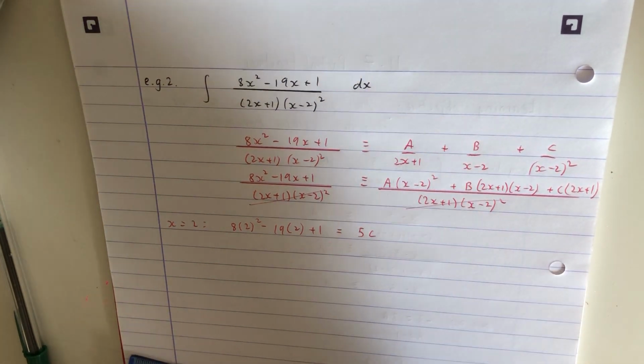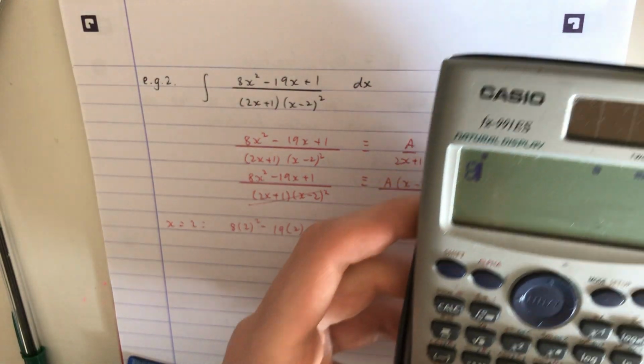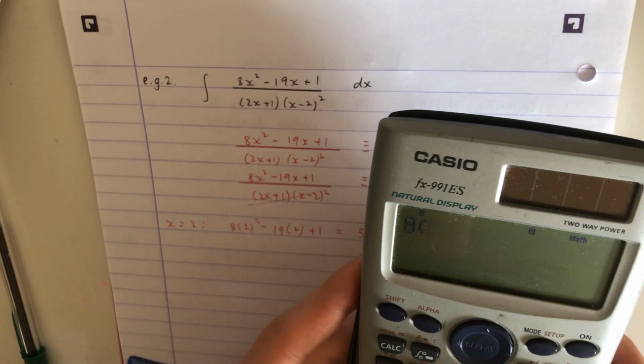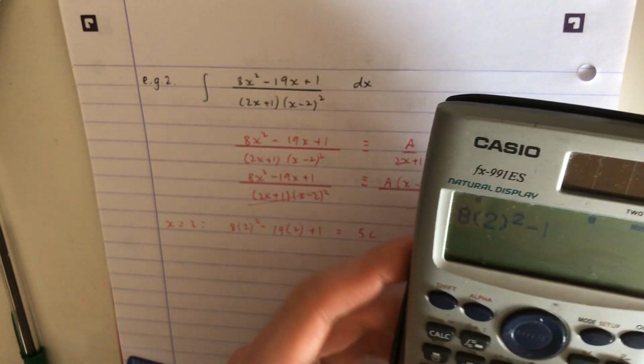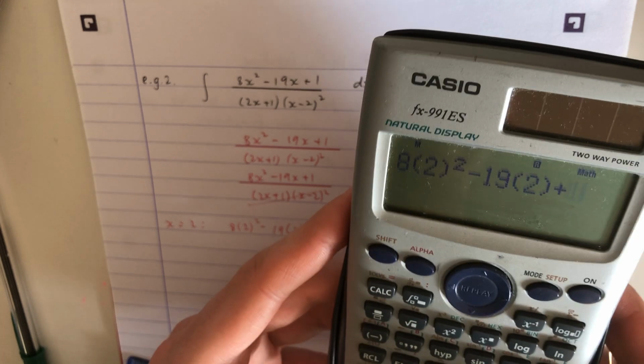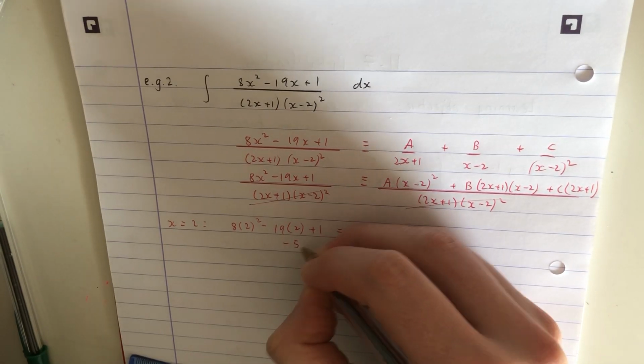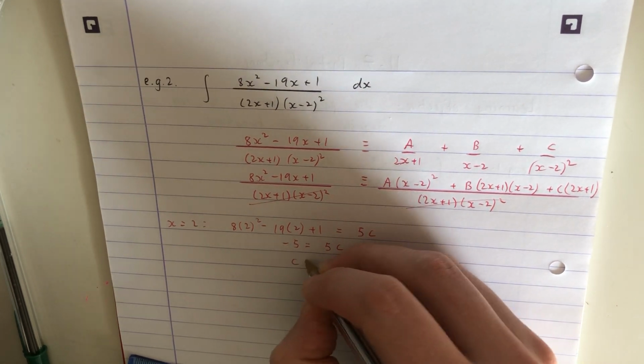I'm going to use my calculator to work out the other parts. So 8 times 2 squared subtract 19 times 2 plus 1 gives you negative 5. So minus 5 is equal to 5c, to give you c is negative 1.